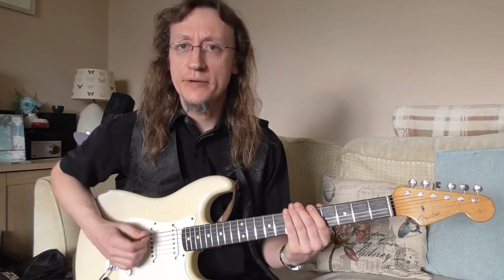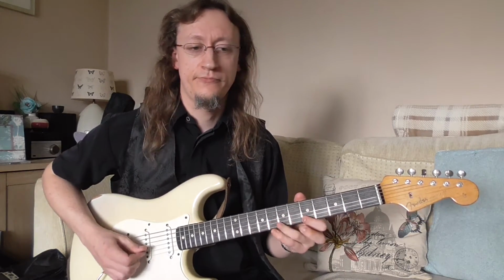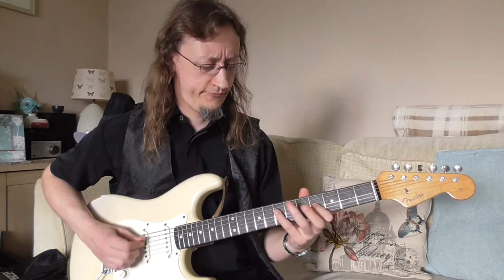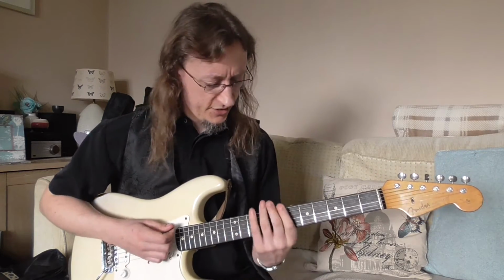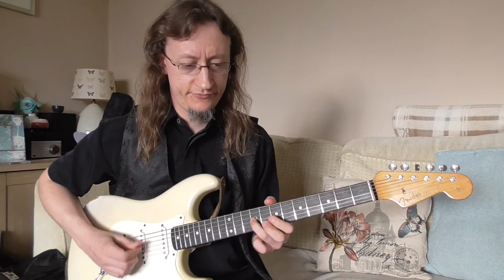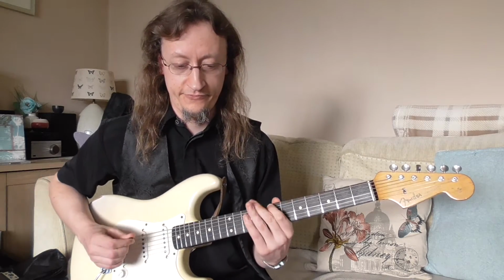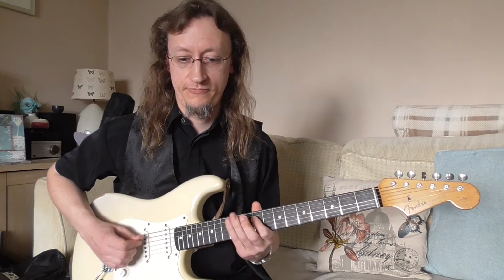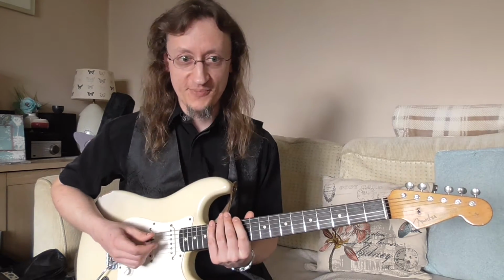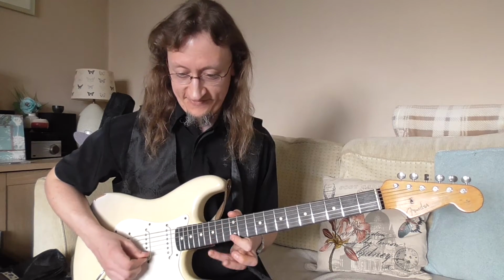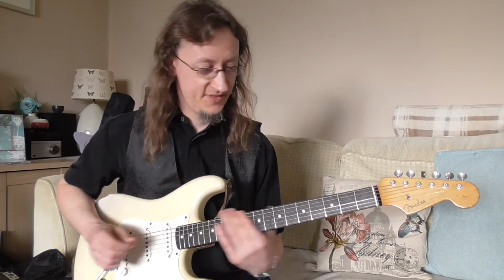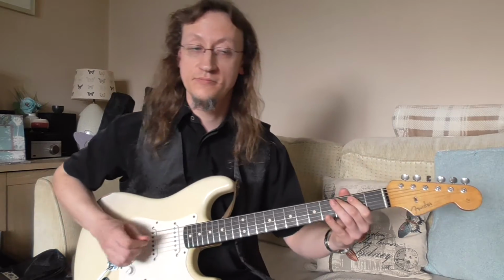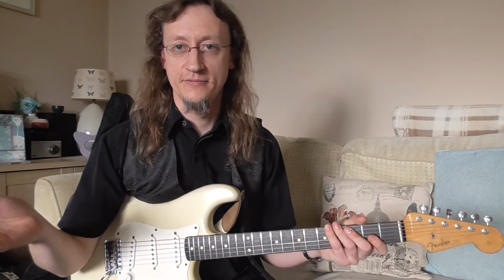Up at the 5th fret we have shape 3. Shape 4 up at the 7th. Shape 5 up at the 10th. And shape 1 up at the 12th. And then lo and behold, we're back to C major again.